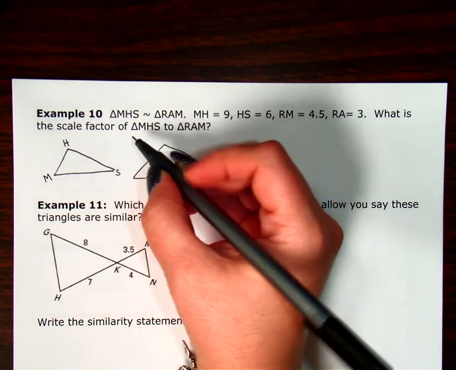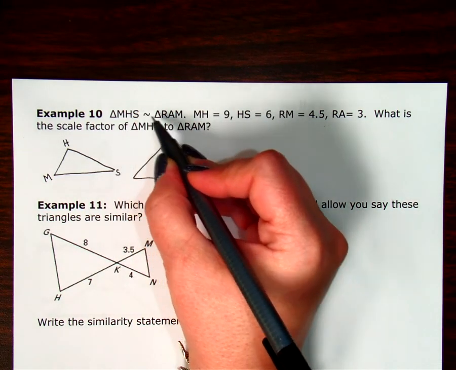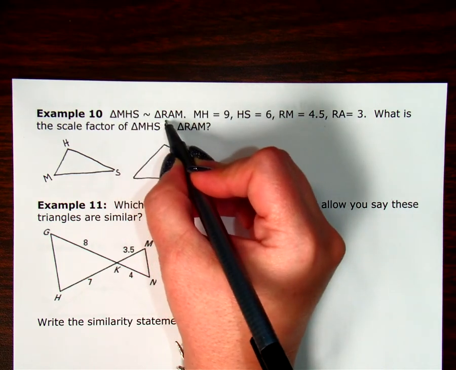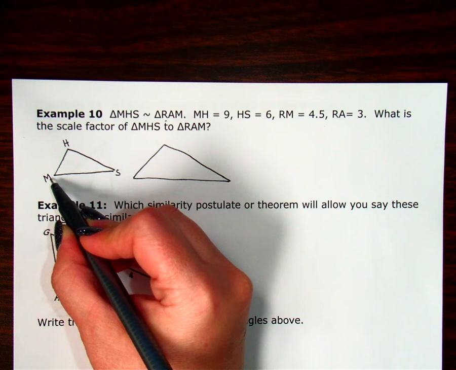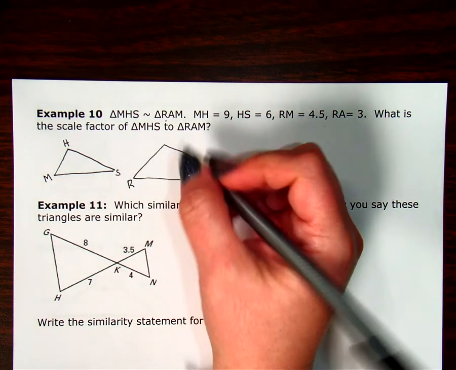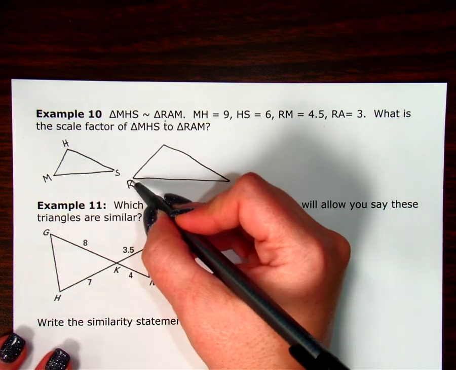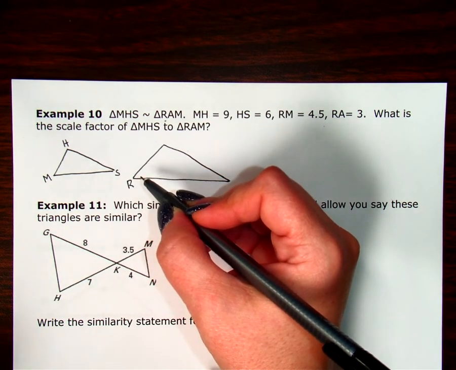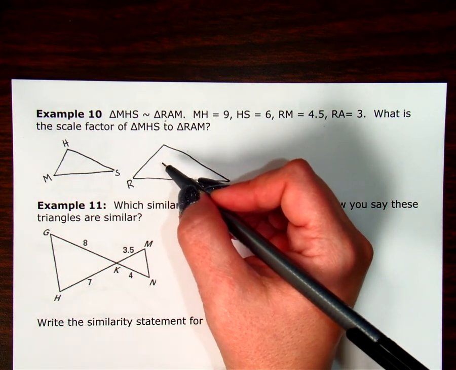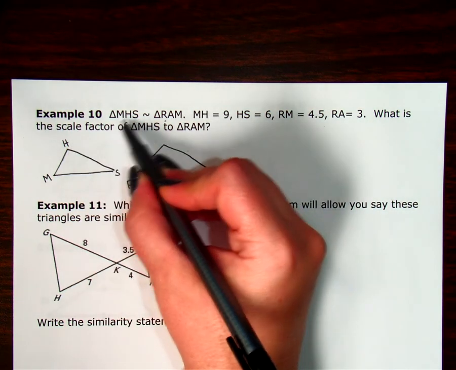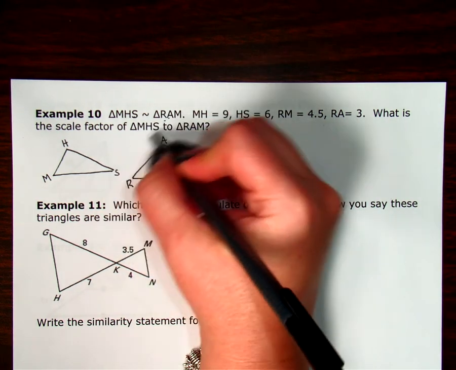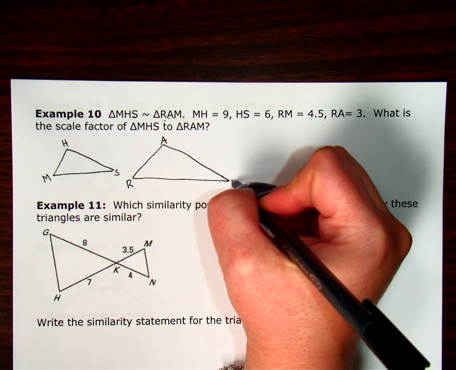and then when I label the other one, I'm going to want to make sure that the corresponding parts are in corresponding places. So the M needs to be in the same place with the R. So if my M is lower left, I'm going to make sure my R is in the lower left, and that's just so when I look at my picture, the corresponding sides will look like where they're supposed to be. That doesn't always happen, but if you're drawing the picture, you can make it happen. H needs to match with my middle letter A, and S needs to match with my last letter M.